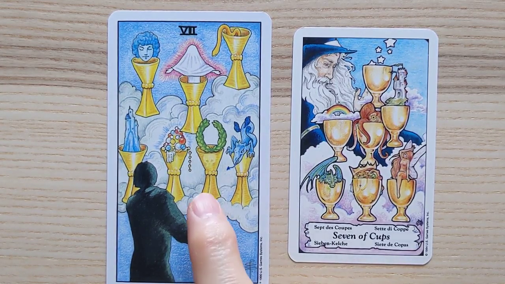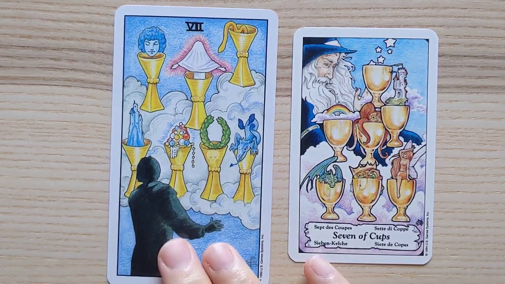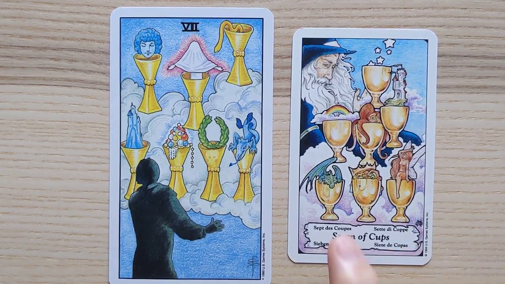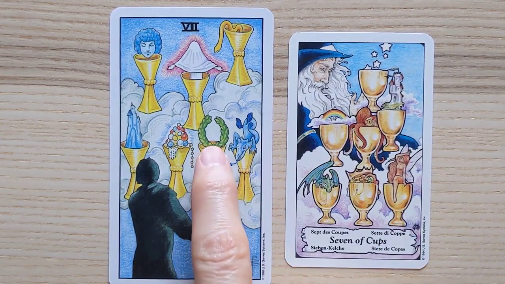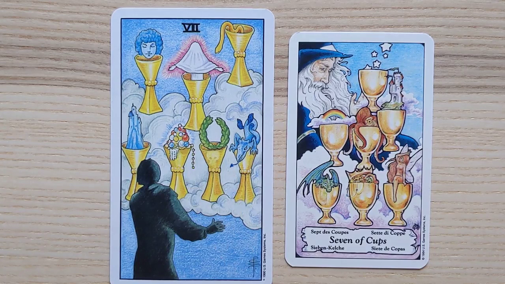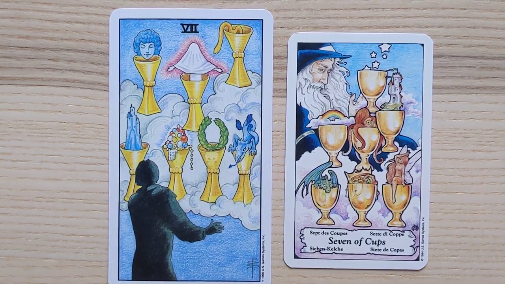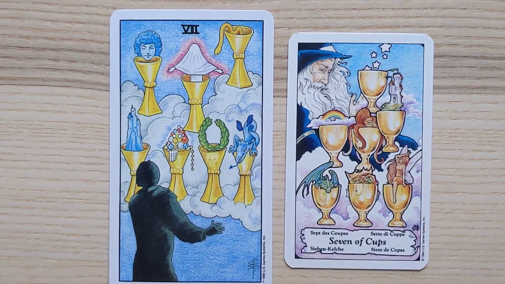Now we have the wreath, and the wreath represents that you have accomplished things. The wreath is a decoration for someone who's accomplished a lot. So you have that dragon here as well. I don't see the wreath over here. I see more of a rainbow. Anyway, the wreath represents that celebratory thing, something that you can be proud of, something that represents the achievements maybe, etc. And you have that option as well.